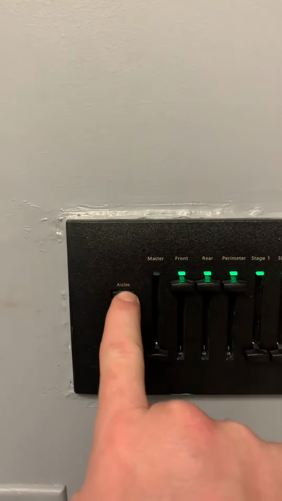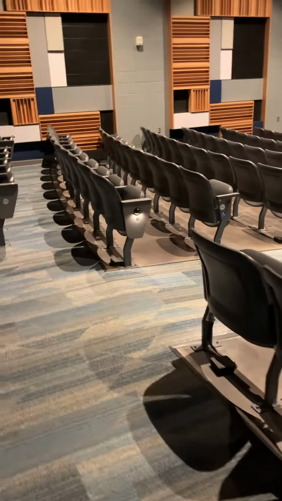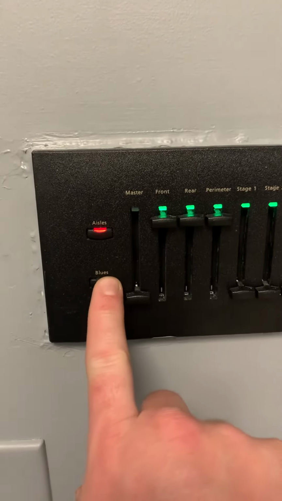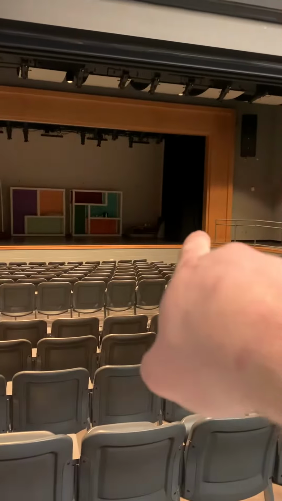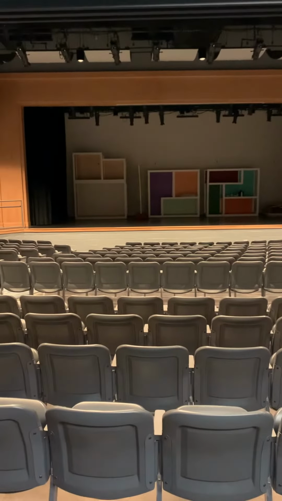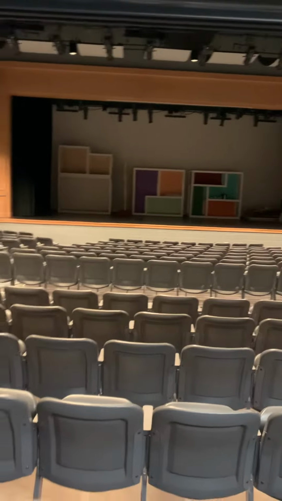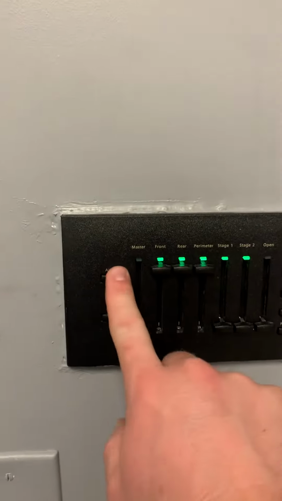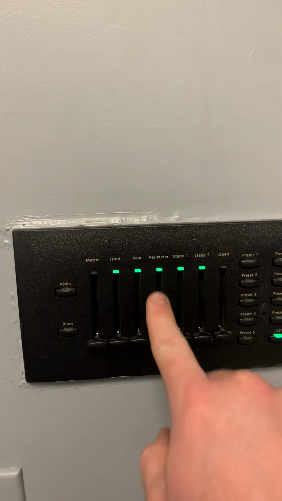The aisle lights, when we push the aisle lights on, it turns on the lights on the seats in the aisles. And finally, the blues light, when you push that, there are some lights backstage over on the side wings that turn on. They're just visible backstage, so most of the time you will not need those unless you have people using backstage. So that is how you turn on and turn off all of the main lights in the auditorium.